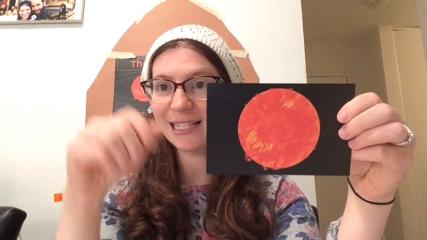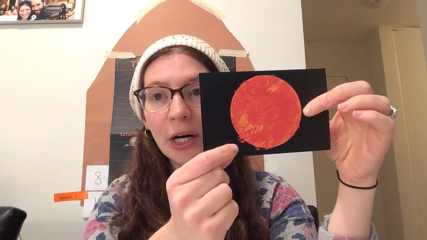So let's look at the sun for a minute. I have a little picture here I can bring closer. Here is the sun. What color is the sun? Can you look closely? Yeah, it's made up of oranges and reds and yellows and things like that. Super, super, super hot.